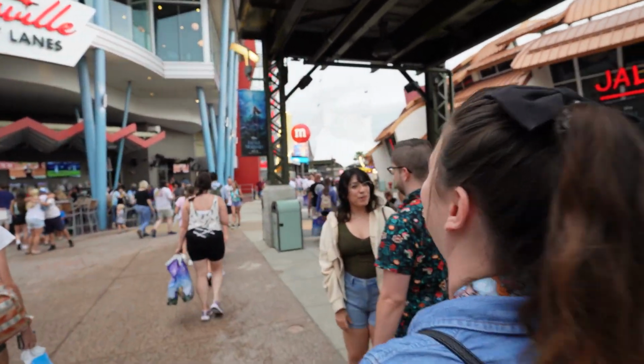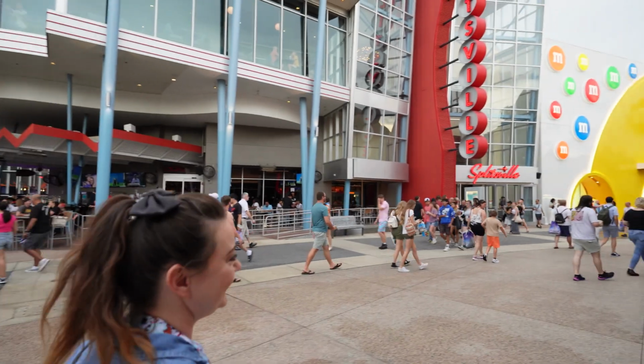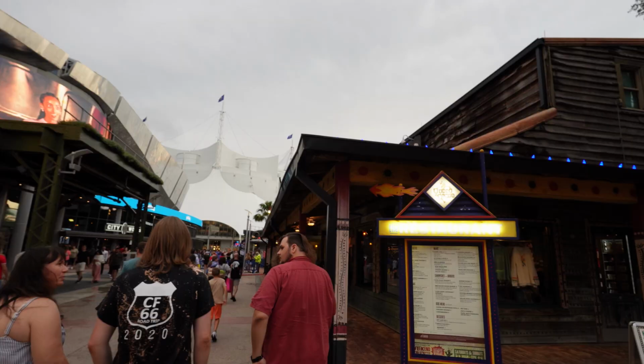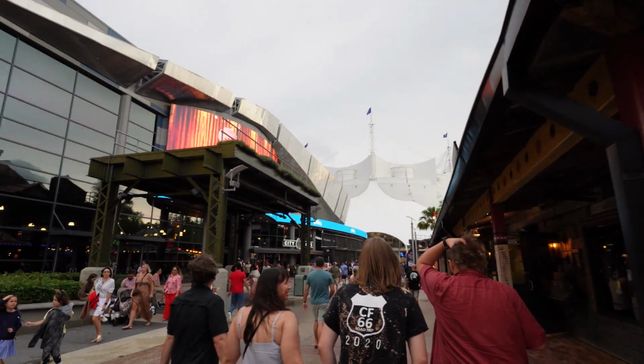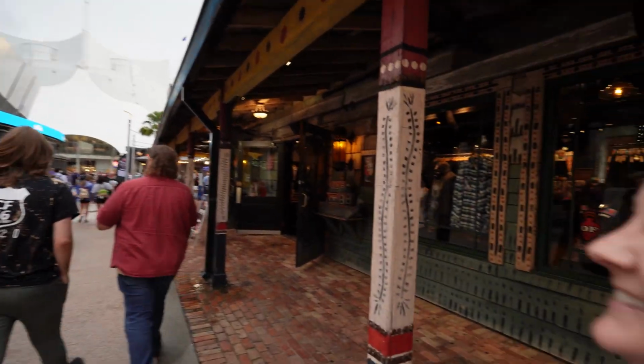I don't know how. So here we are at Haleo, which is not where we're eating. We're continuing on even further. We're eating at the M&M store. Yeah! So we're over by House of Blues now, and CityWorks, and then there's Cirque du Soleil. And this is as far down as we can go.